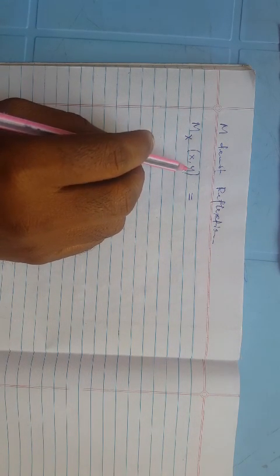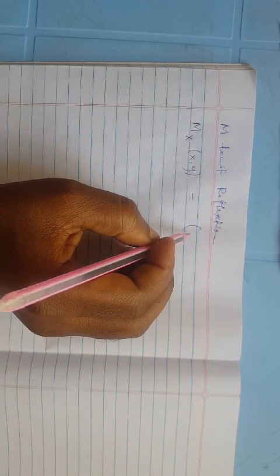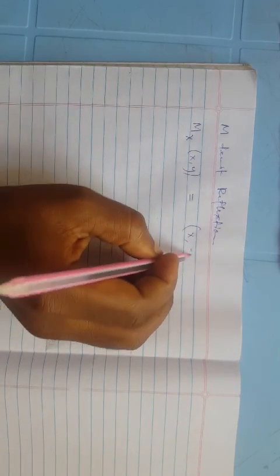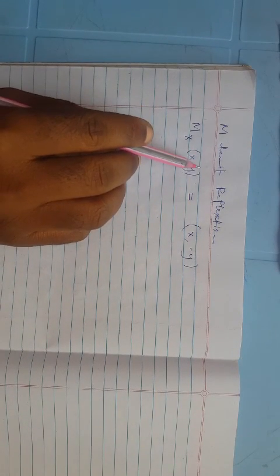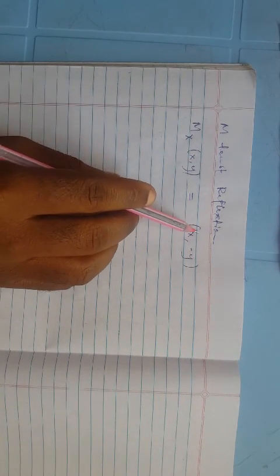The image obtained will be x and negative y. So if we had 2 and 4, then the image will be 2 and negative 4.